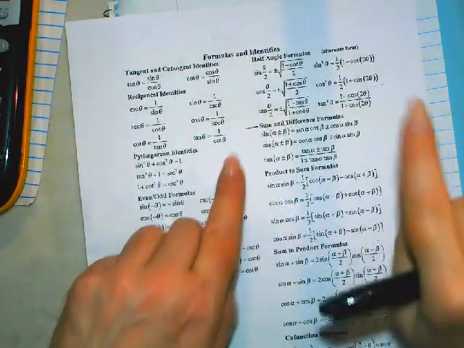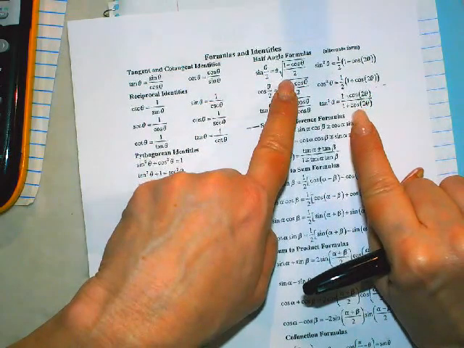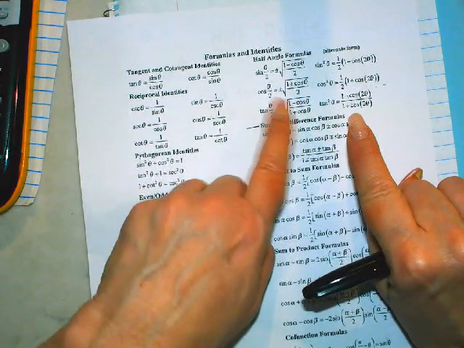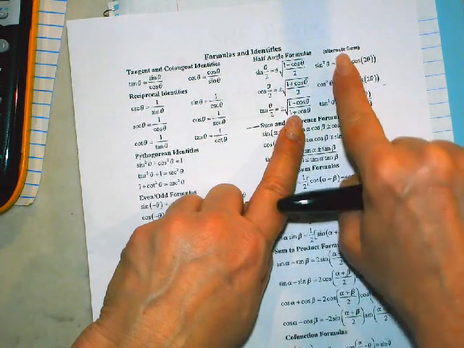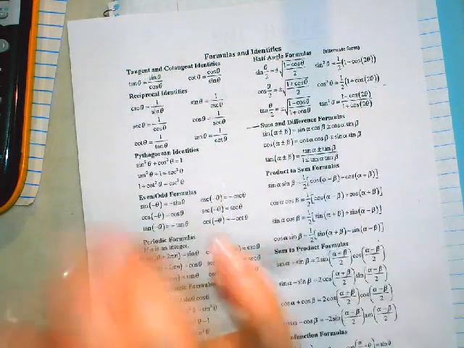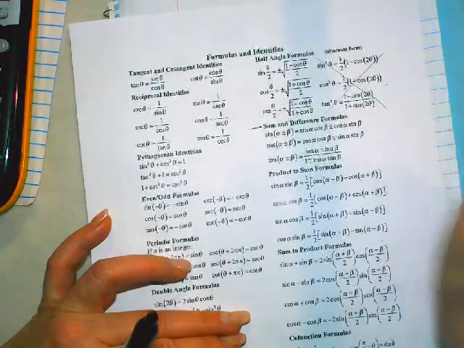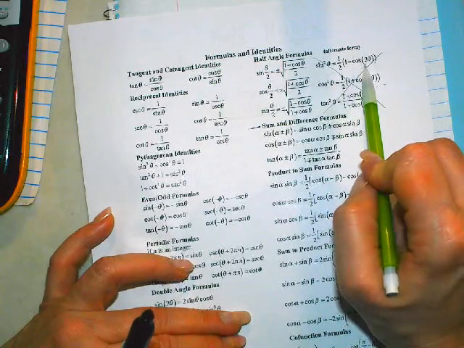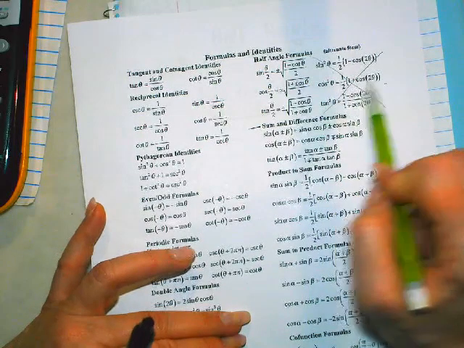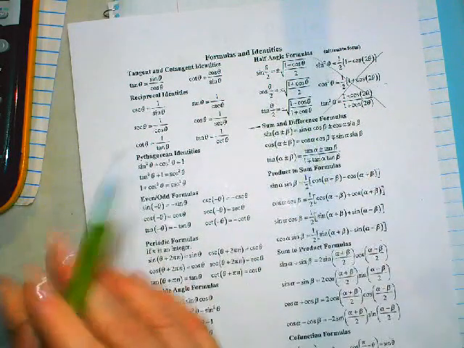Now, if you notice, it says sine of theta over 2 gives you a formula, cosine gives a formula, tangent gives a formula, and then they have an alternate form. I've never used the alternate form, so we're just going to disregard that. Because the alternate form, believe it or not, uses the double angle formula. So it's a formula within a formula. Who wants to do that? That's ridiculous. So these are the half angle formulas that we are going to be using today.